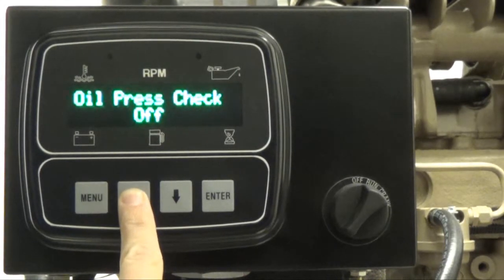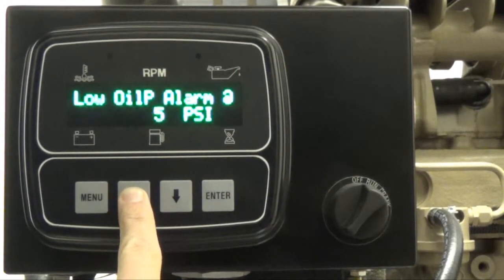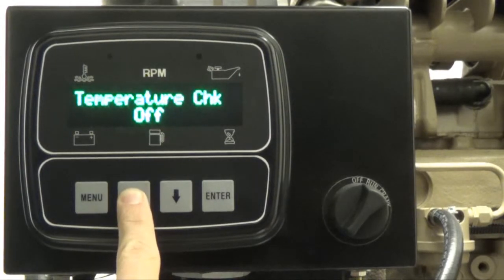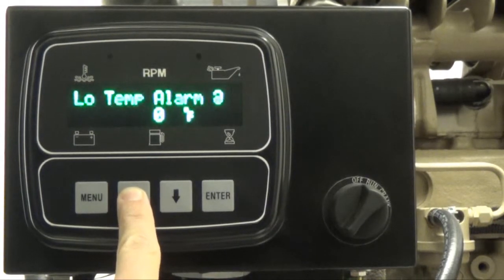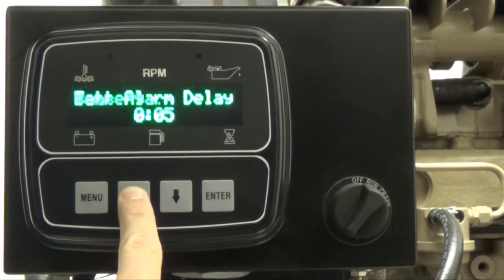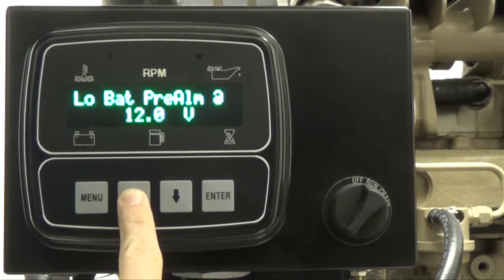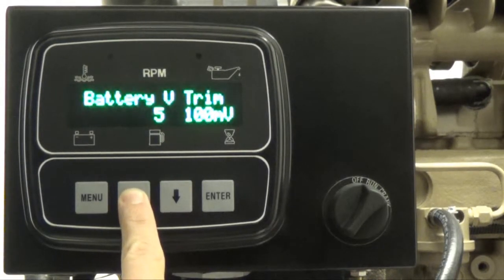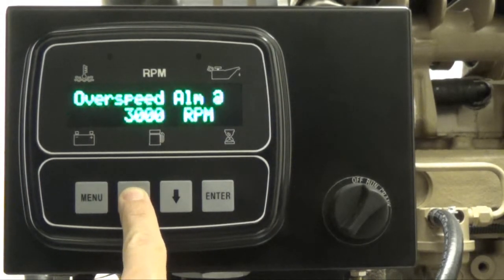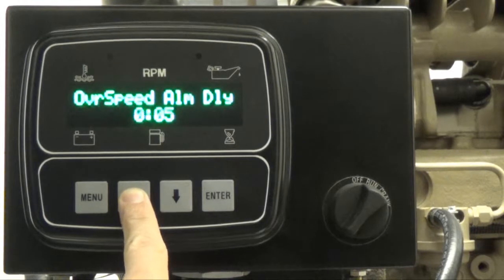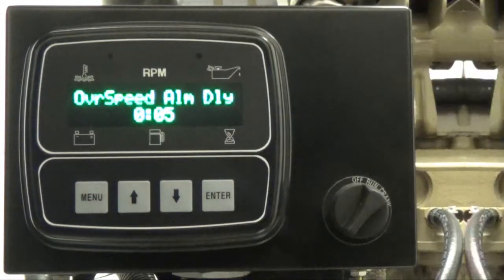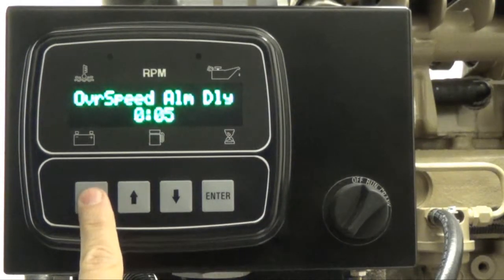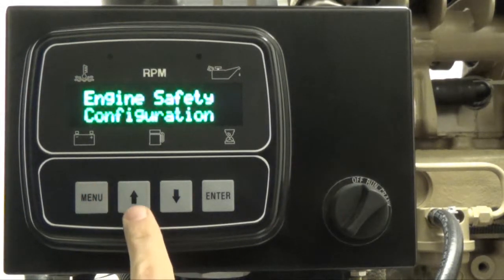Press the up arrow button to cycle through the oil pressure settings. Press the up arrow button to cycle through the engine temperature settings. Press the up arrow button to cycle through the battery voltage check settings. Press the up arrow button to view a battery adjustment setting to trim the display voltage. Press the up arrow button to cycle through the overspeed criteria settings. All of the different engine safety configuration settings are configurable by using the Controls Incorporated display.